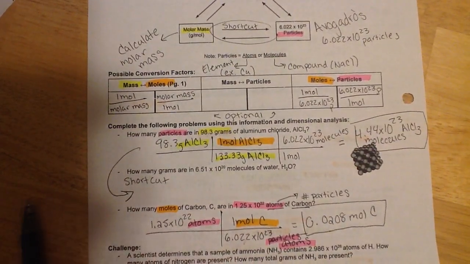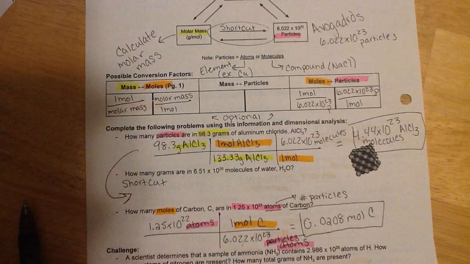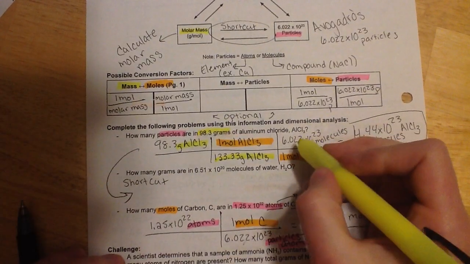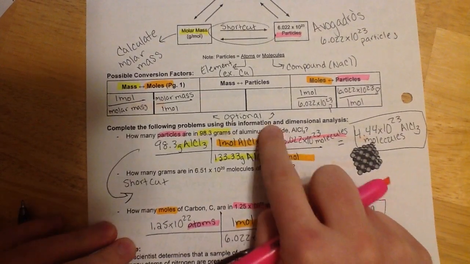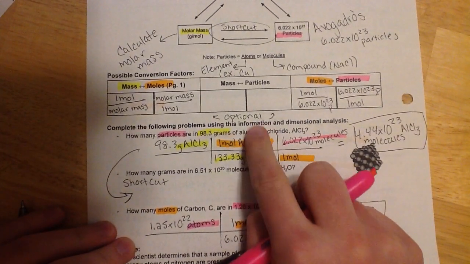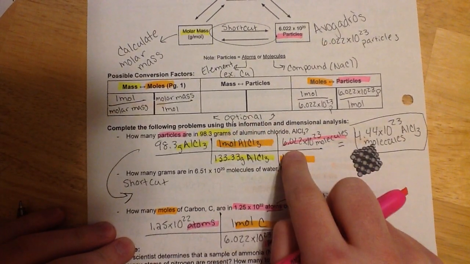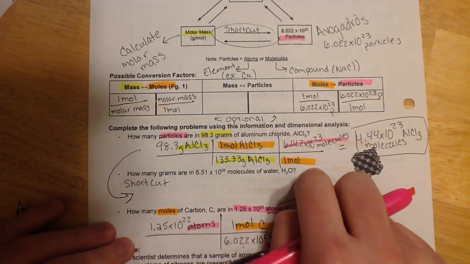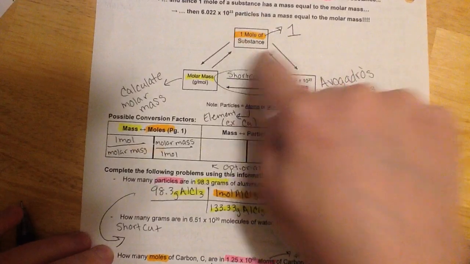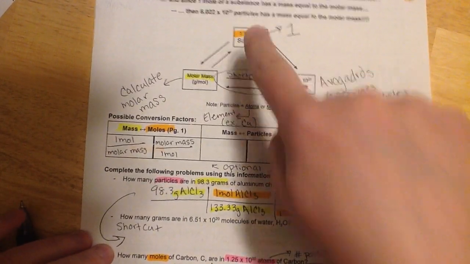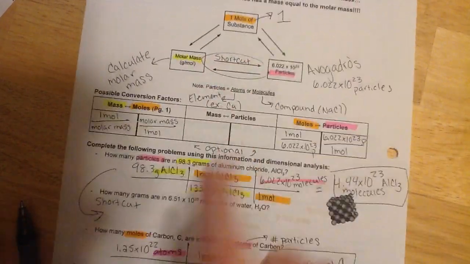So what you probably notice is that I have 1 mole in 2 places. And this 1 mole in 2 places here, boom, boom, that's going to cancel out because it's just 1 mole over 1 mole. That can cancel out completely, and I can skip the going to the mole step because it's just 1 mole over 1 mole. And I can go straight from here to here.